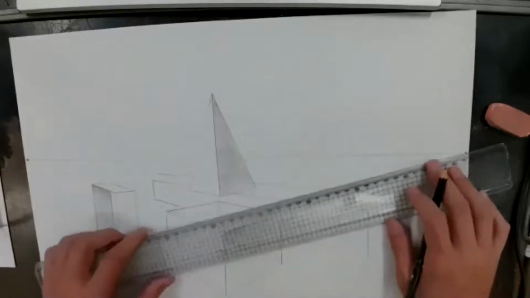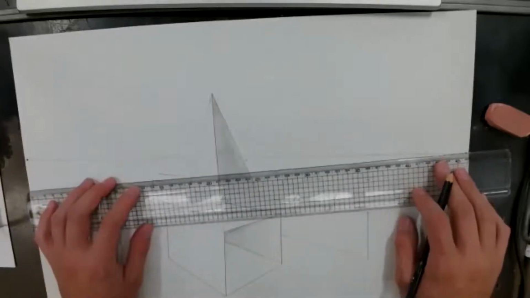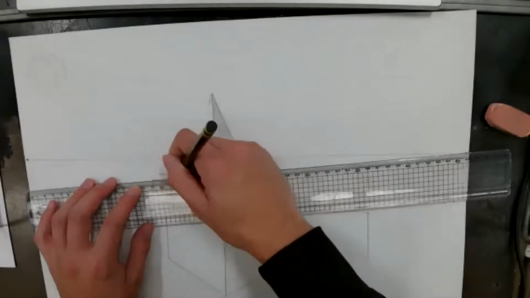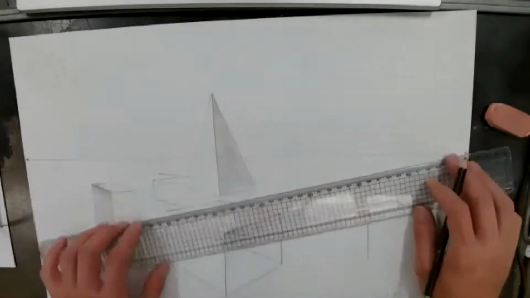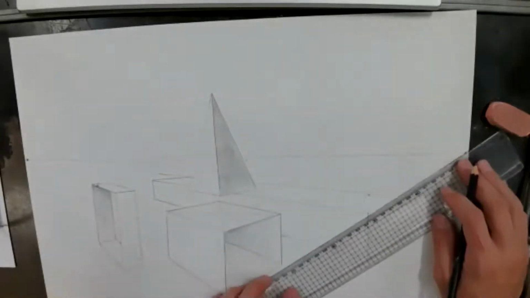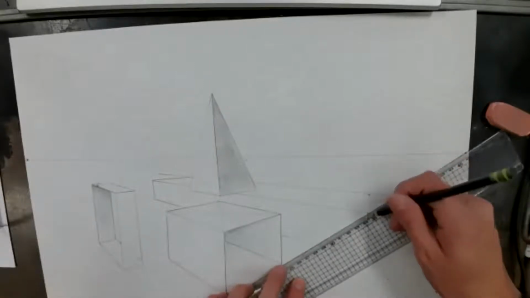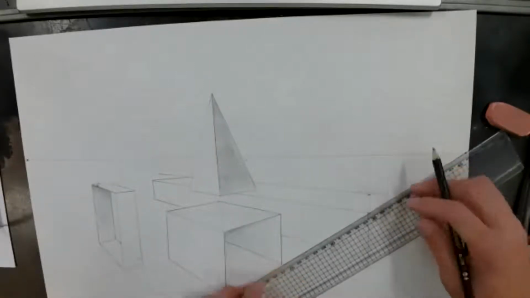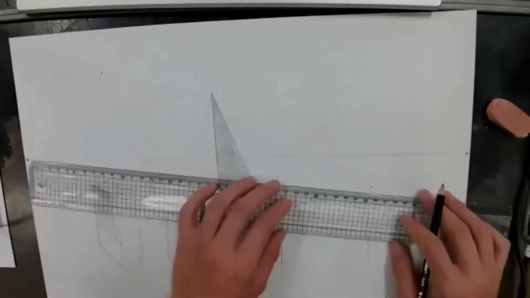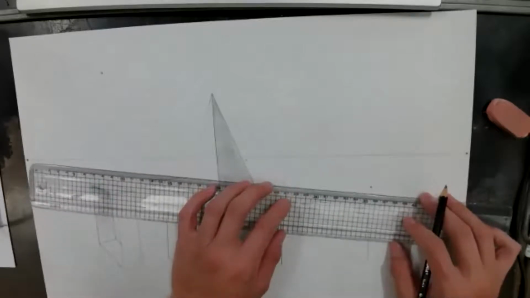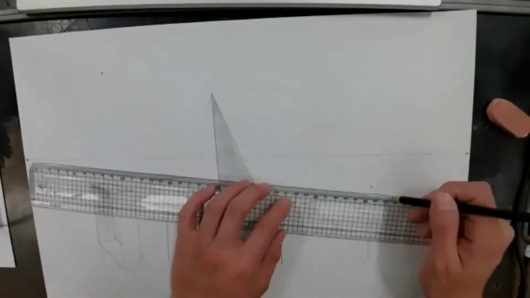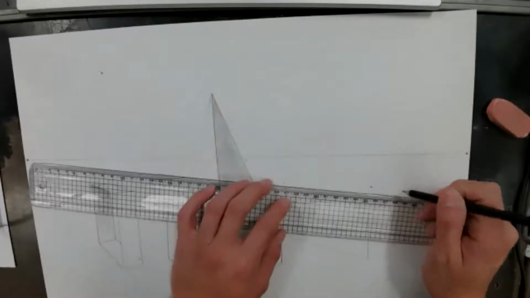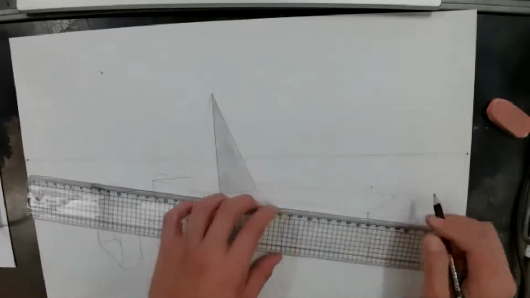Top. Now I'm going to close the shape and close this side too. And close the top. Okay.